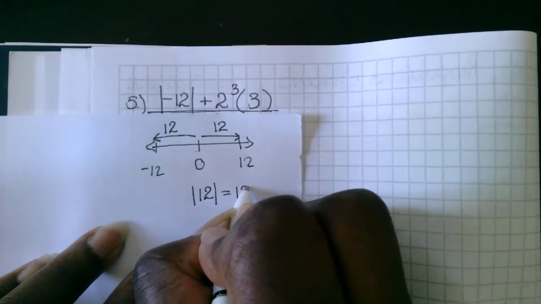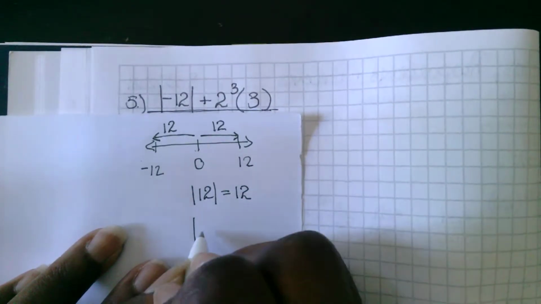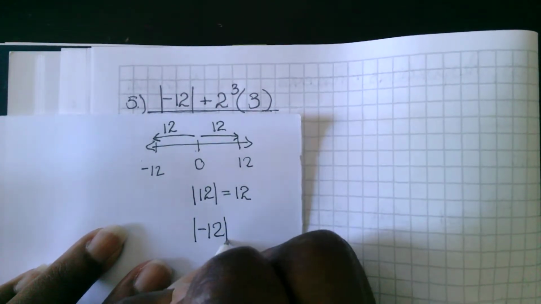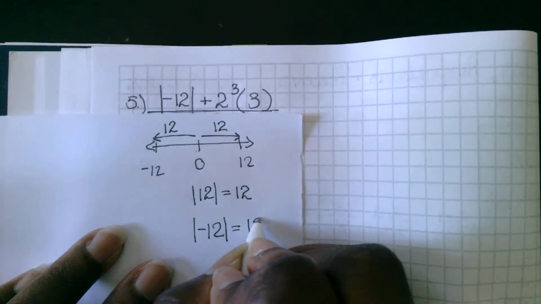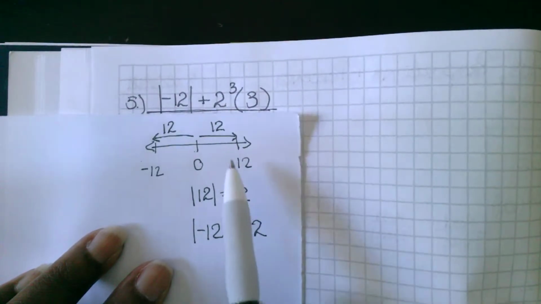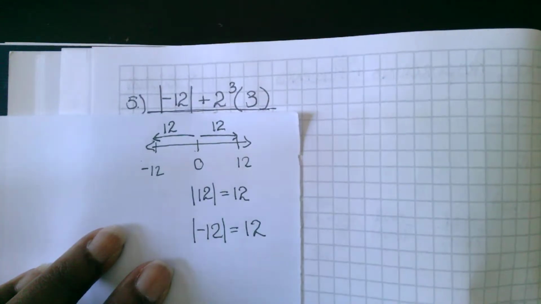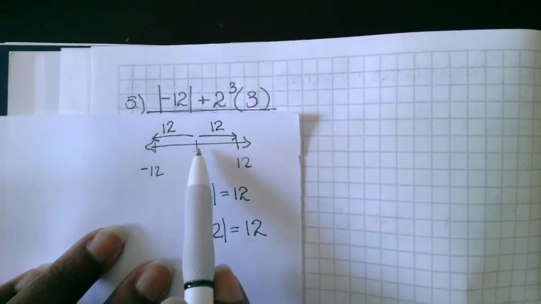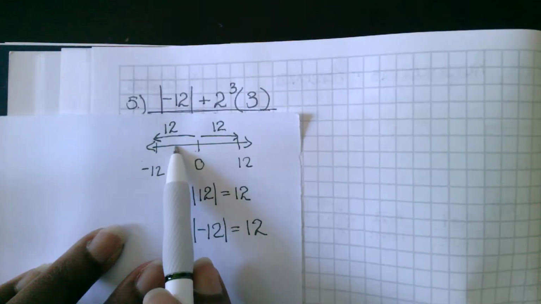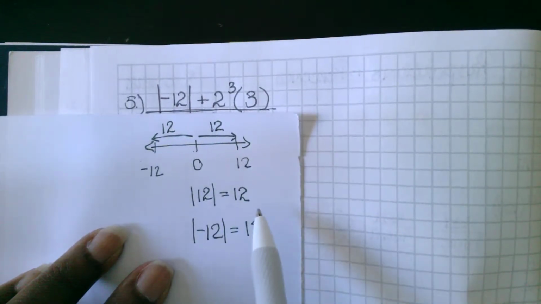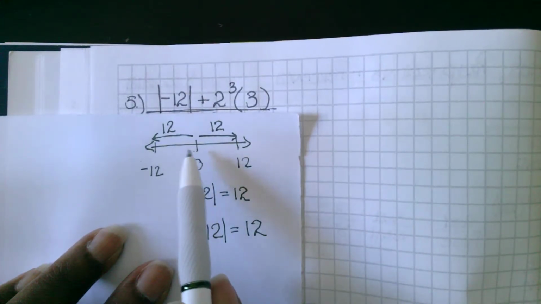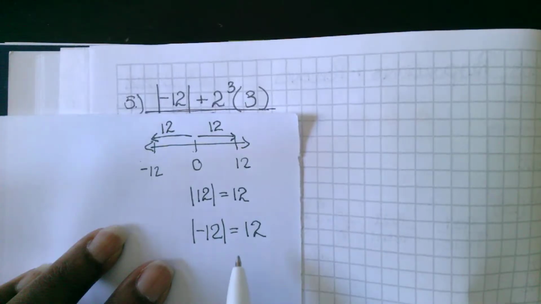So if you notice, the absolute value of 12 is going to still equal 12. And the absolute value of negative 12 is still going to equal 12 because it all depends on the distance away from 0. Okay, so if I said 3 and negative 3, the absolute value of positive 3 is 3, and the absolute value of negative 3 is also 3.